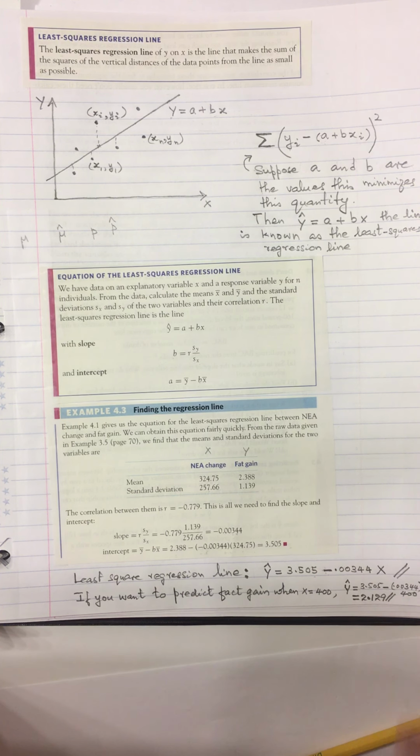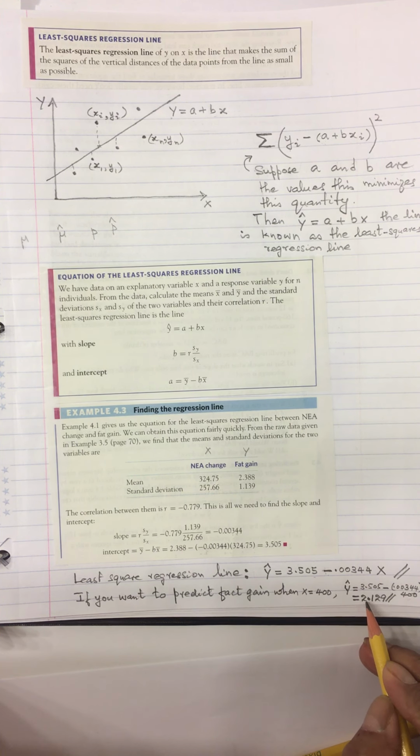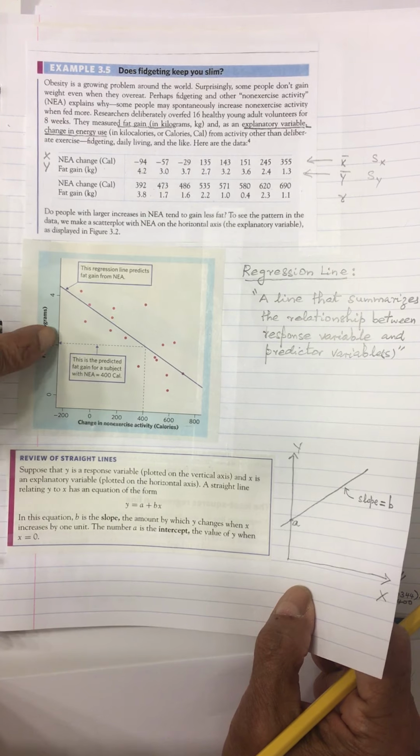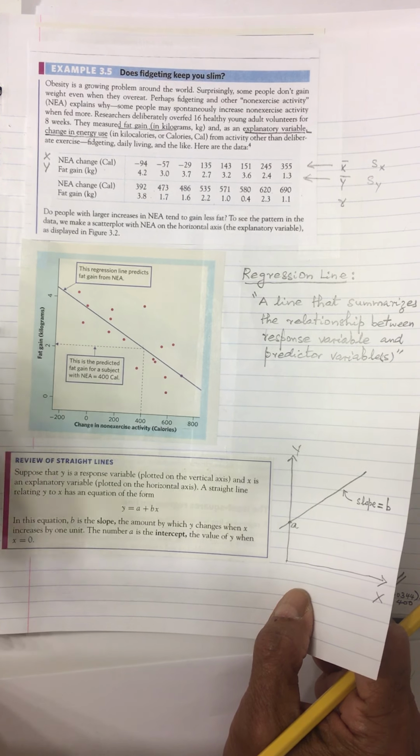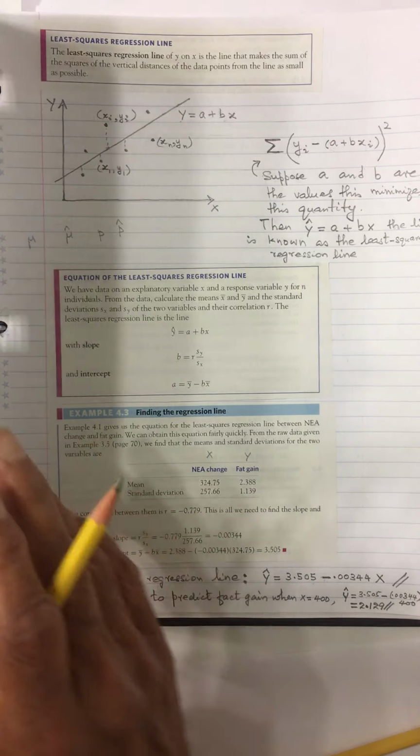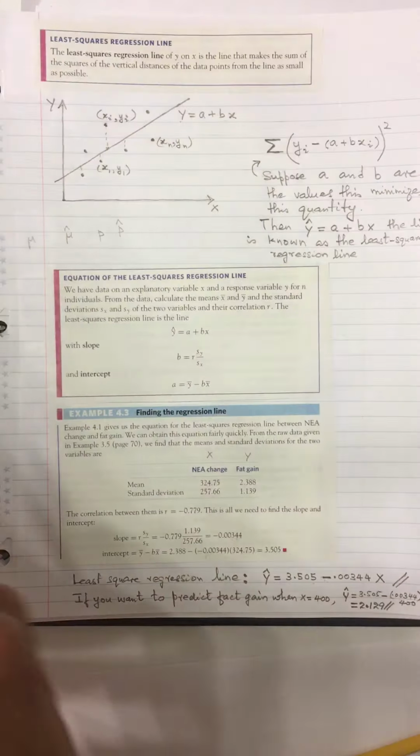That will give you 2.129. So at 400, the predicted value is going to be 2.129.